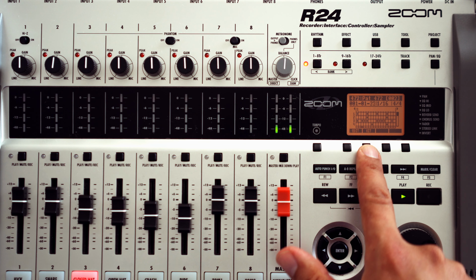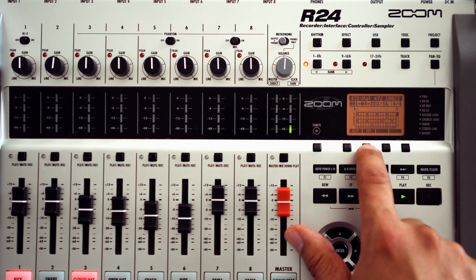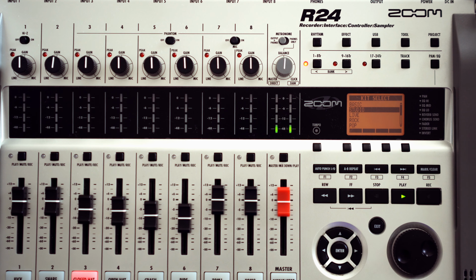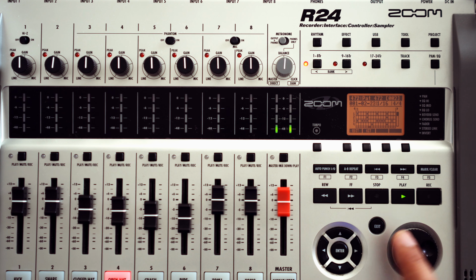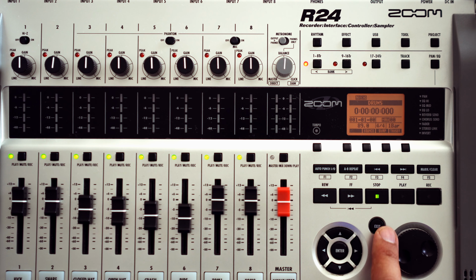Now you can use this button here to change the kit. So we got this basic kit. Here's Studio, Live, Rock, Pop, Funk, Jazz, Acoustic, Techno, Urban. I think I'll go with a live set. Sounds good to me. First part is done. Now just press the exit button.